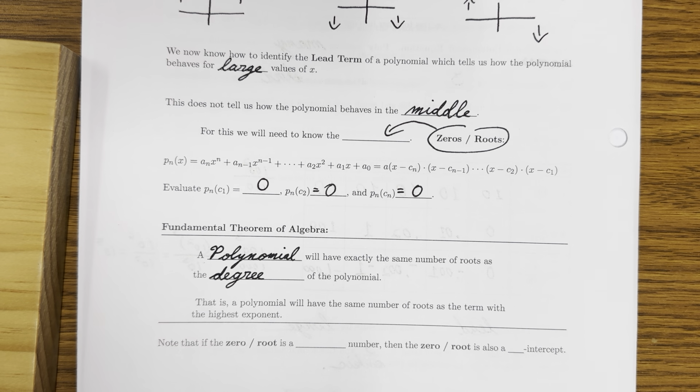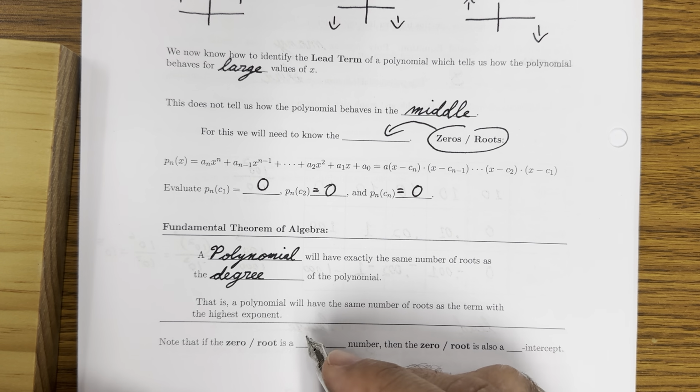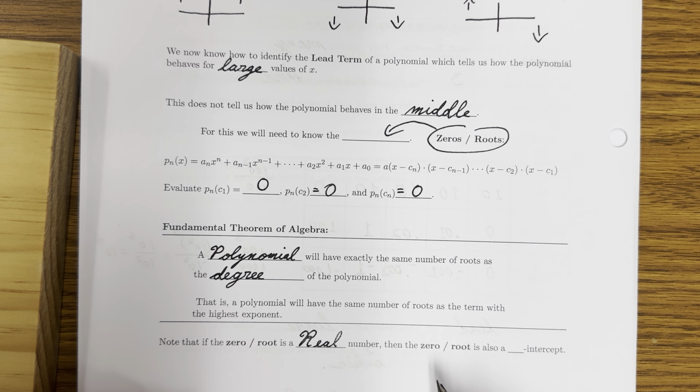But what is important to know about this is that if the zero or root is a real number, that is, it does not have an imaginary component, then the zero or root is called an x-intercept.